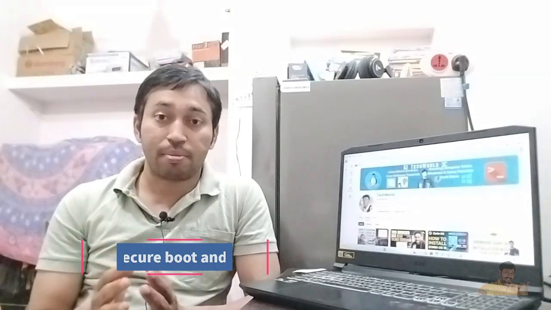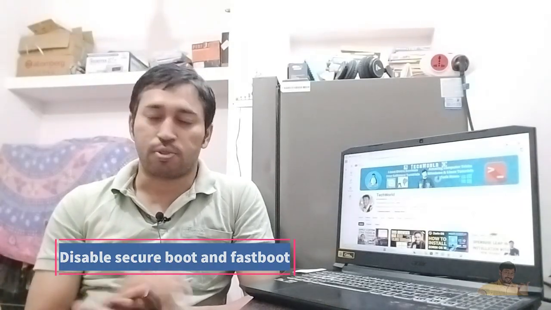Now what happened is that when Windows OS is pre-installed in laptops or desktops, in the BIOS settings secure boot and fast boot are enabled by default to prevent any unauthorized access in the bootloader, that is, you are unable to boot other OS. Now the solution is very simple. You just open up the BIOS settings and disable secure boot and fast boot.